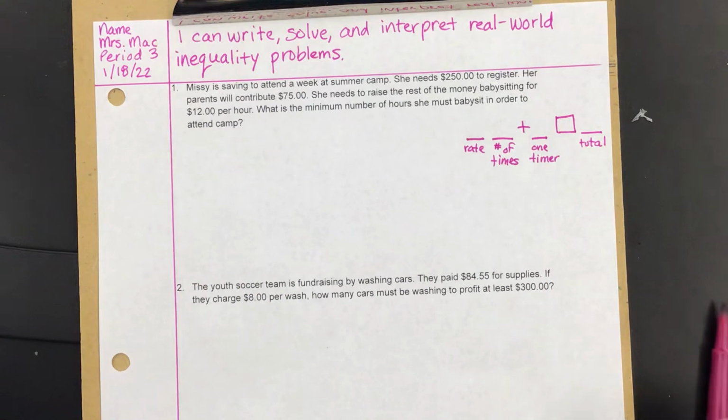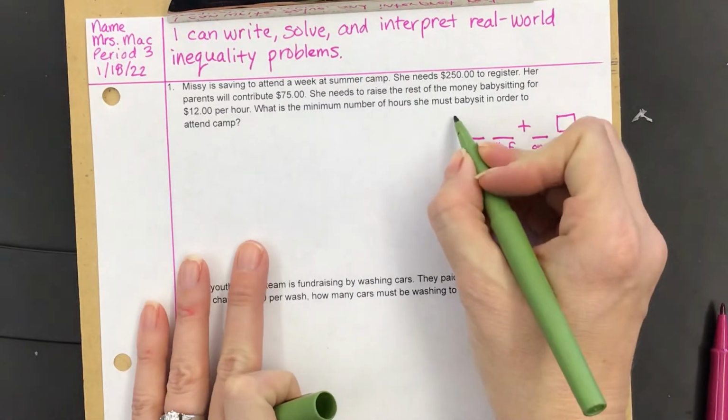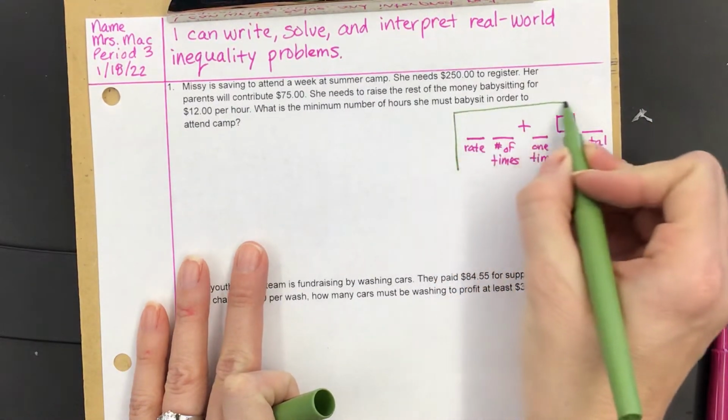Okay. I just wanted to make sure that was in your notes so that you guys can look at it later on when you're doing your homework.